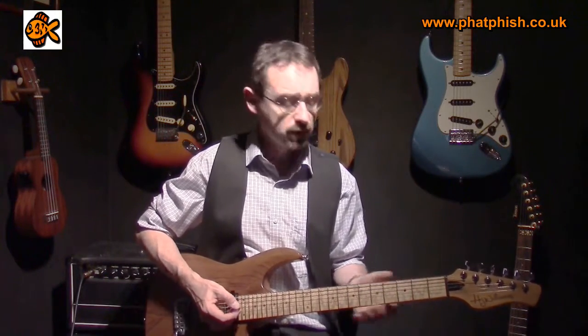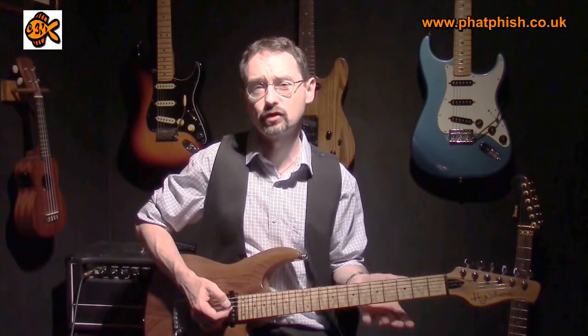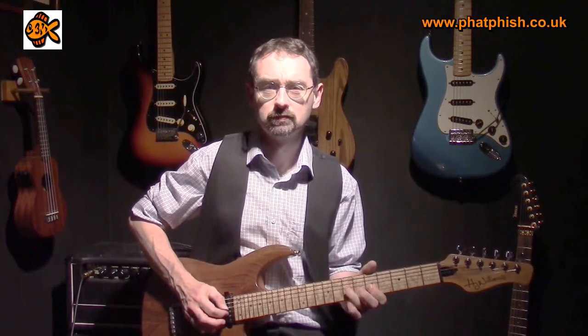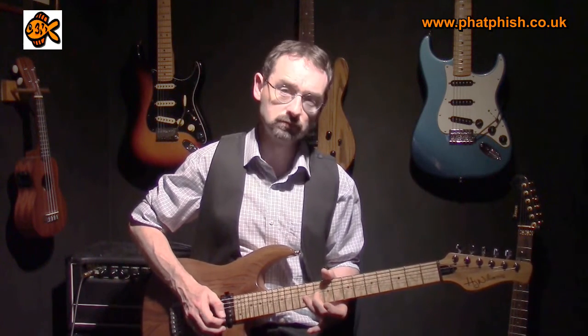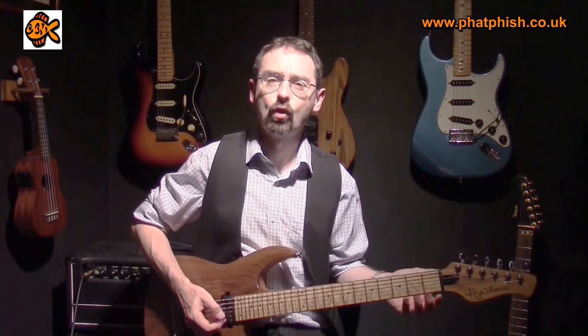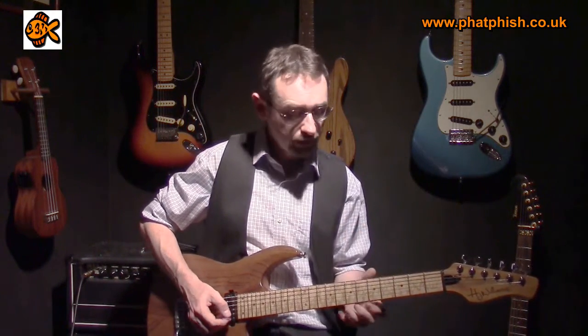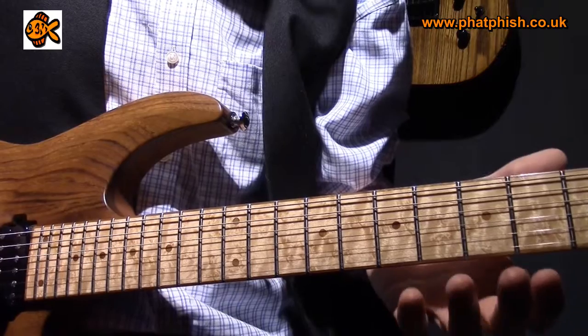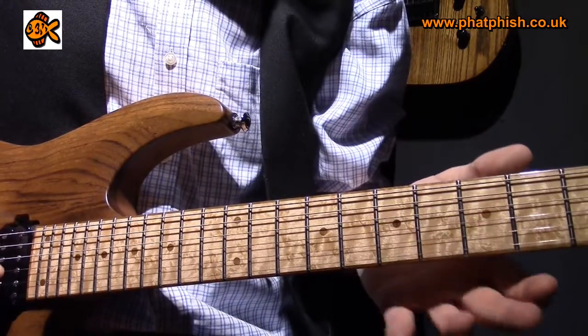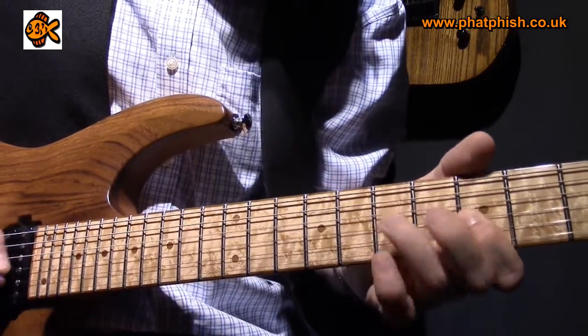So you could play something using just minor pentatonic notes, or you could play something with minor pentatonic and just add in the odd non-pentatonic note from the mode just to give it a bit more interest.